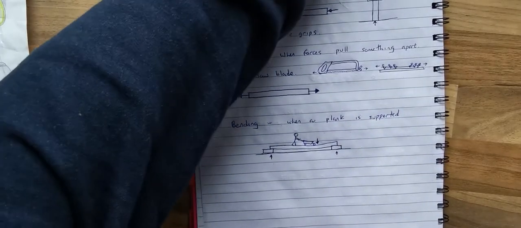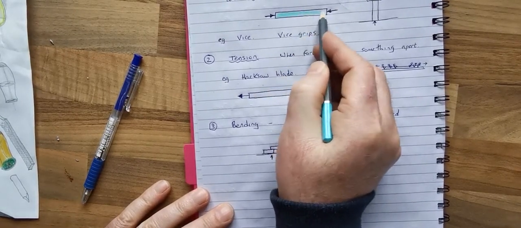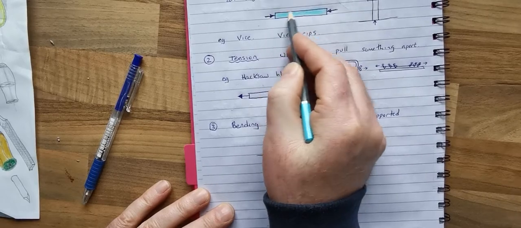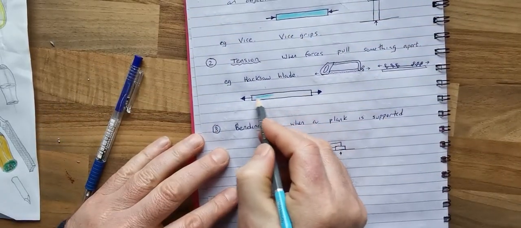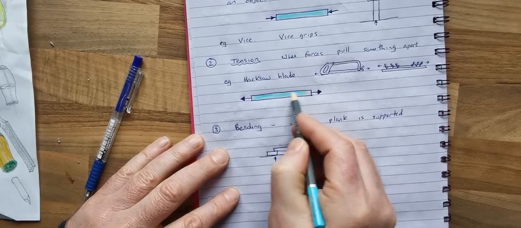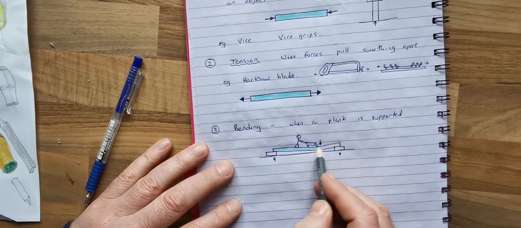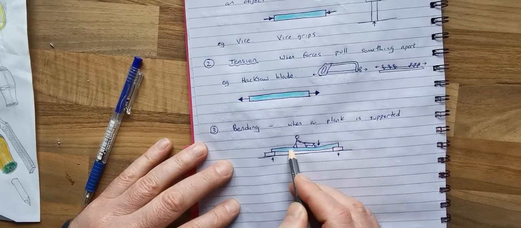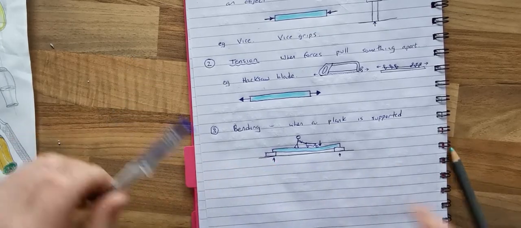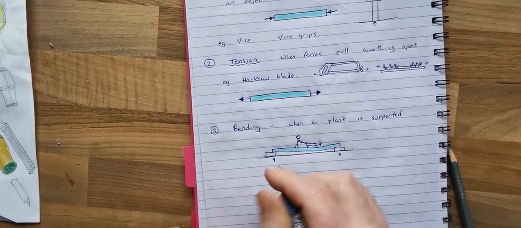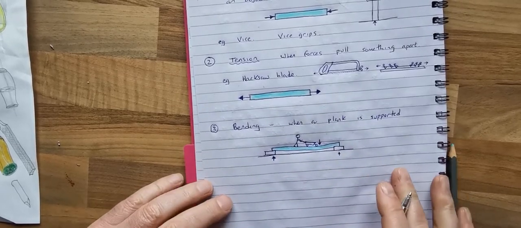Might just put colors on. Might color in our object here just so we can see it a bit better, because you need to be able to sketch these. So they're the forces for compression. Here's the forces for tension. Here's the forces then for bending. So the arrows here are very important, because you can't explain forces without the arrows.